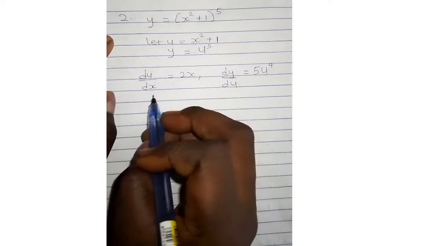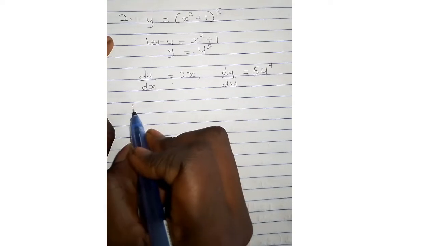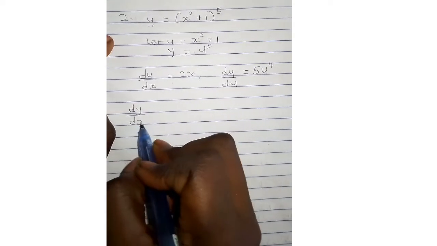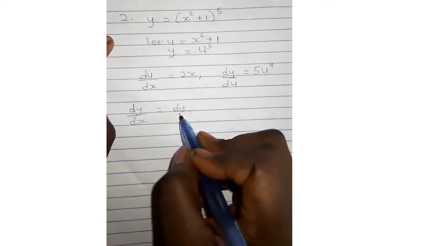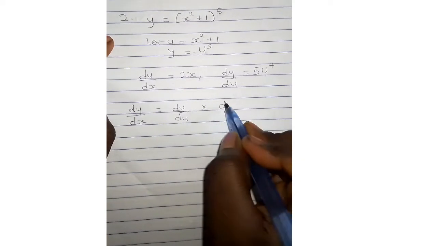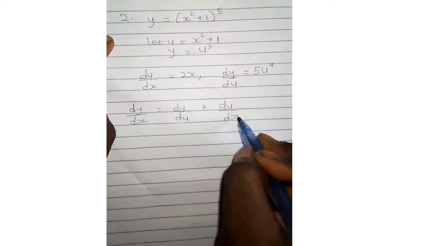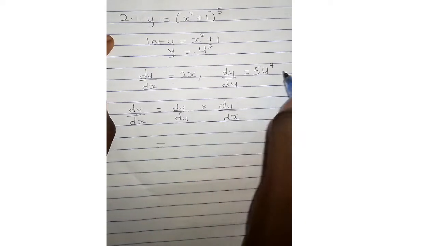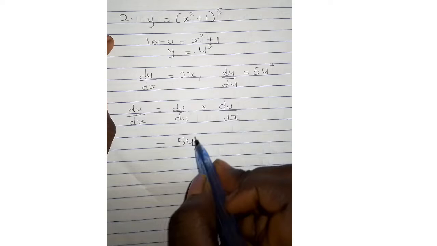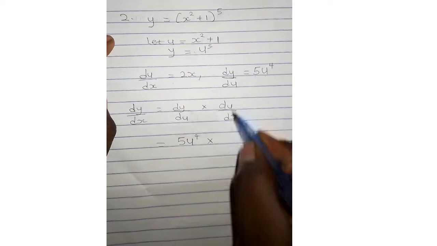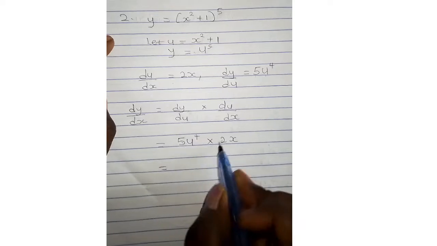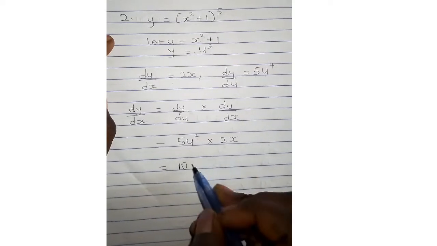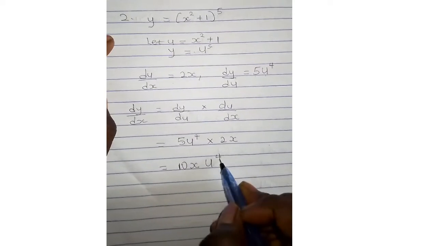So using the formula of function of function, which is dy/dx is given as dy/du multiplied by du/dx. So dy/du is 5u to the power of 4 multiplied by du/dx, which is 2x. We're going to have 5 times 2 is 10x times u to the power of 4.